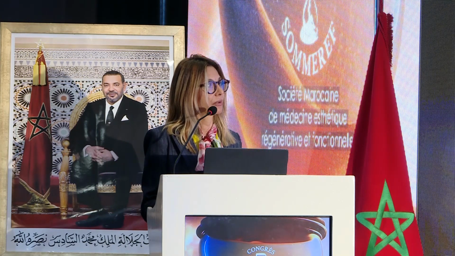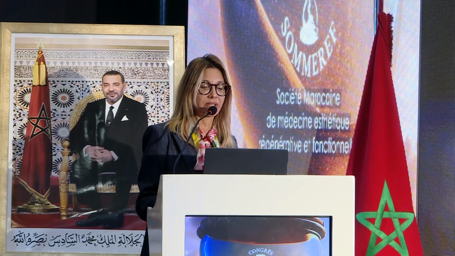As you can see in the picture, we can treat the loss of volume, the skin aging, and the crescent tissue.